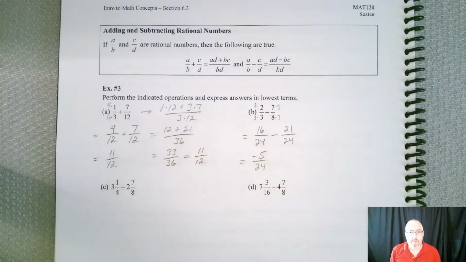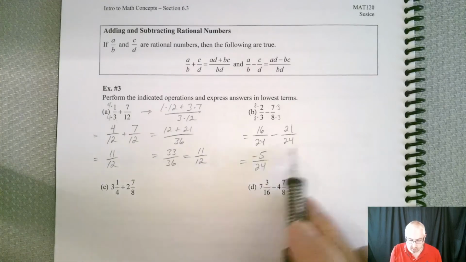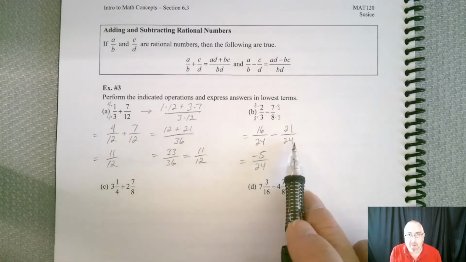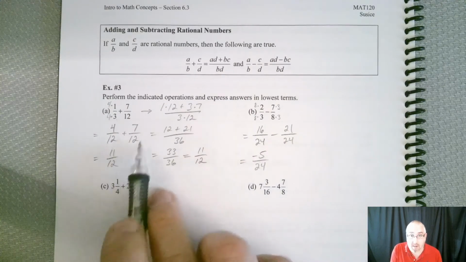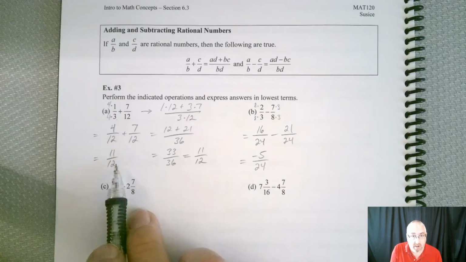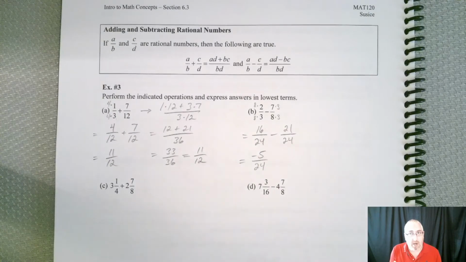So it can be a little bit tricky, obviously. A lot of people want to do stuff with the bottoms after they get them the same, and you don't. You don't have to. You just carry it down. So you don't add the bottoms over here. You just carry it down. Adding and subtracting always behaves like that. Multiplying and dividing is a little different. We're going to see that in the next video.